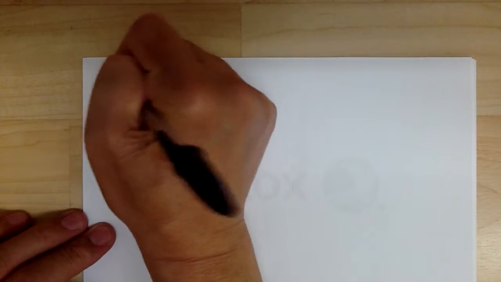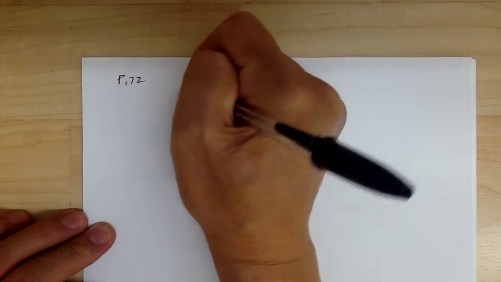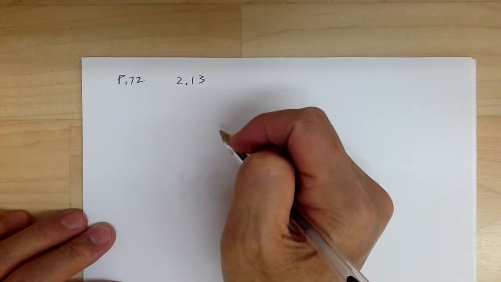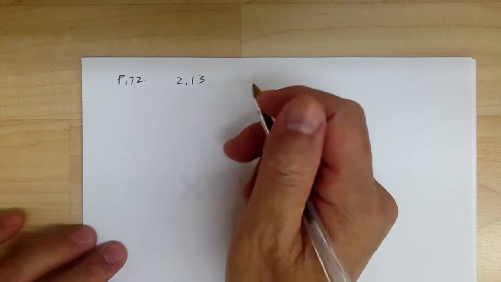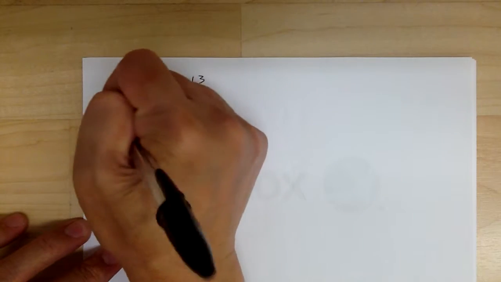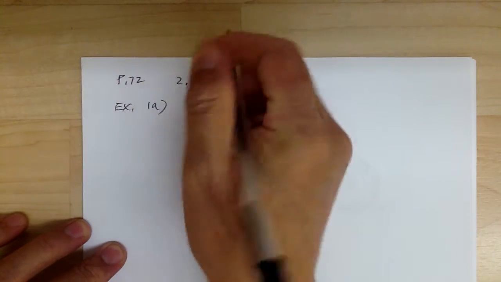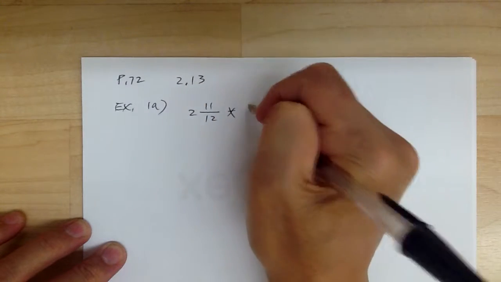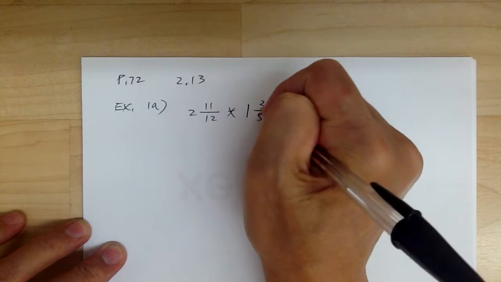Open your book to page 72. This is lesson 2.13. This lesson is about multiplying mixed numbers. So let's go to example 1a. You have 2 and 11 over 12 times 1 and 3/5.